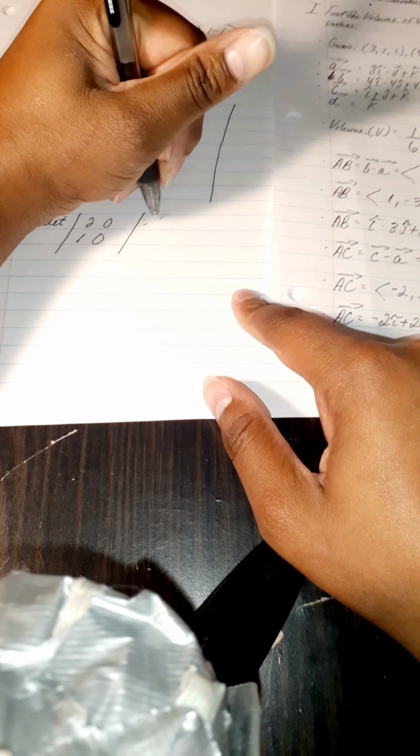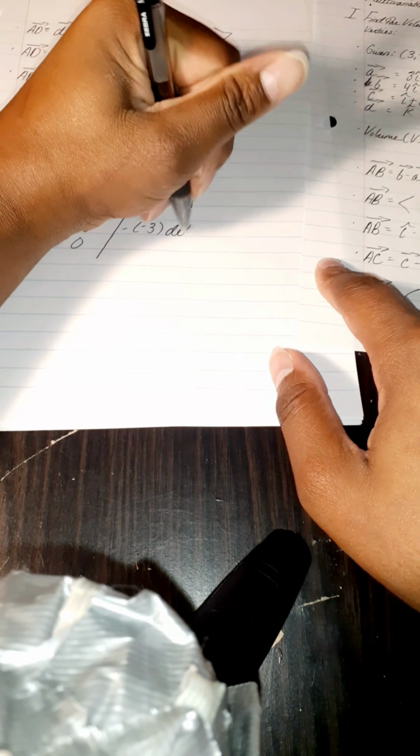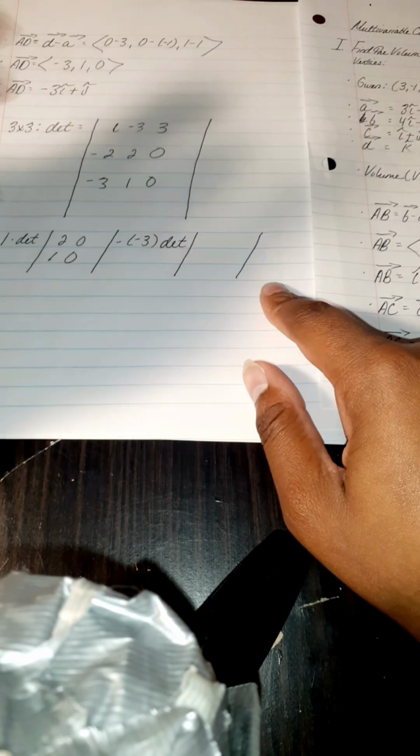Then that'd be minus, and then we got to pull out the second entry in the first row. Then we'll have the determinant, and we'll cancel out the row and column containing negative 3.